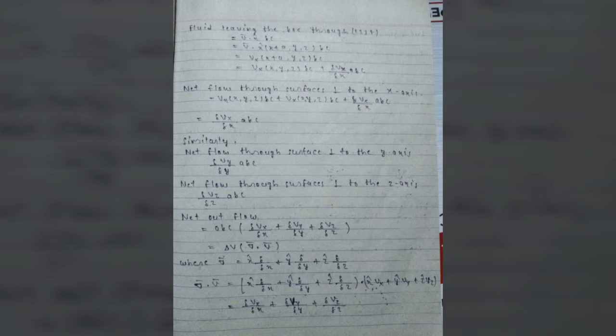If I take the dot product, x dot x gives me 1, so I am left with this, plus y dot y gives me again 1, dVy by dy plus partial Vz by partial z. All other dot products give me 0.